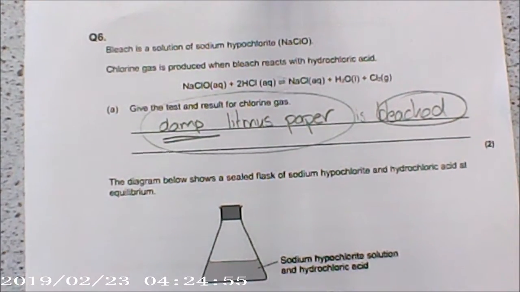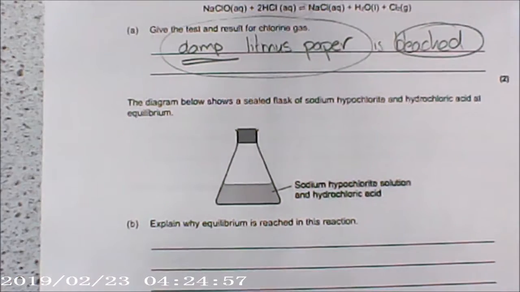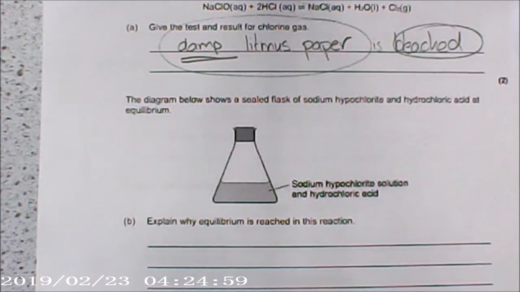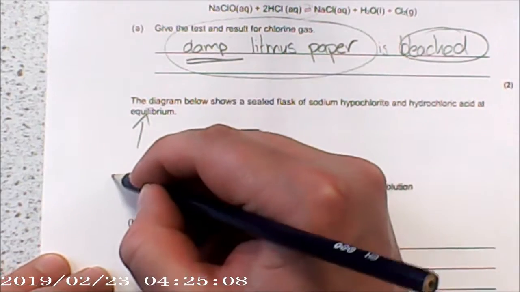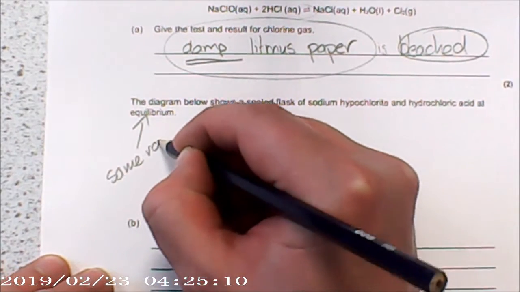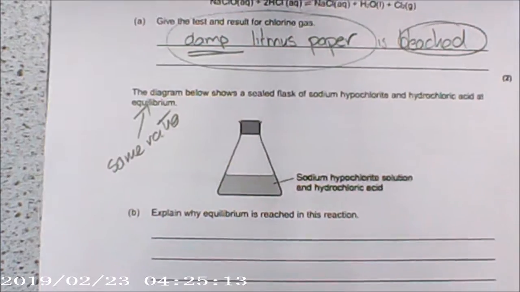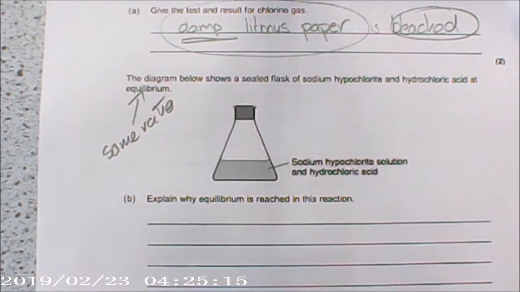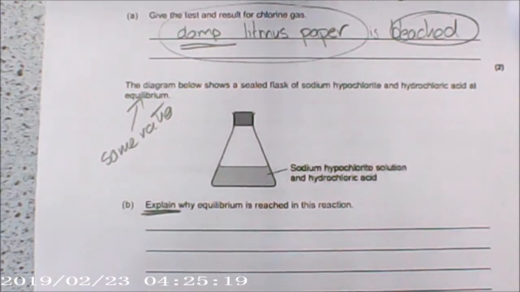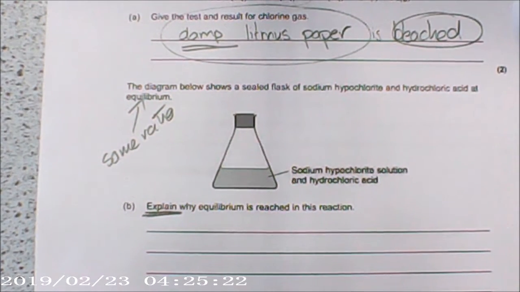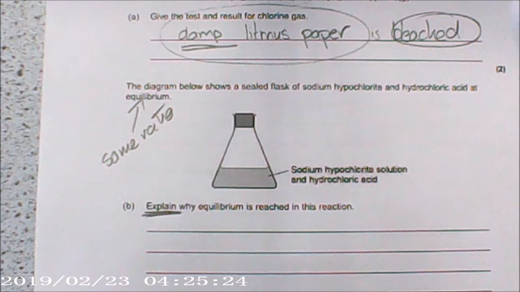Okay, right, so next one, the diagram below shows a sealed flask of sodium hypochlorite and hydrochloric acid at equilibrium. Remember, that means that the reaction is happening at the same rate. So the forwards and backwards are going at the same rate. So you've got a picture of it. Explain, so we must say why. Explain why equilibrium is reached in this reaction.